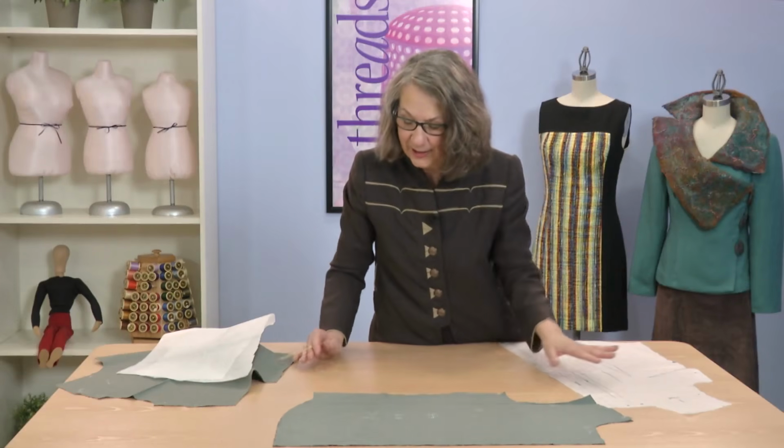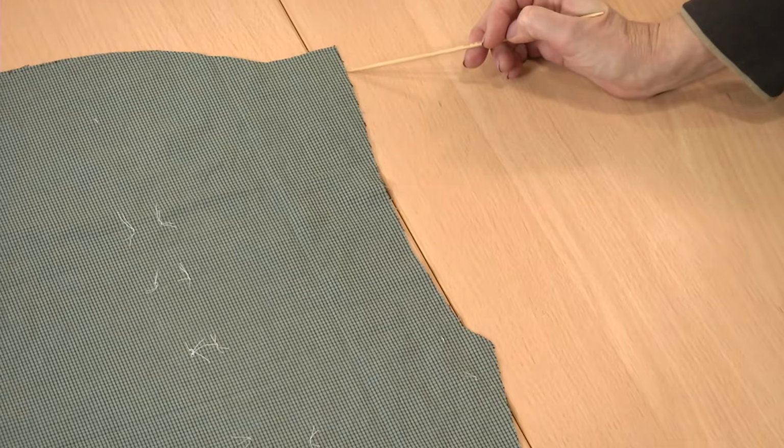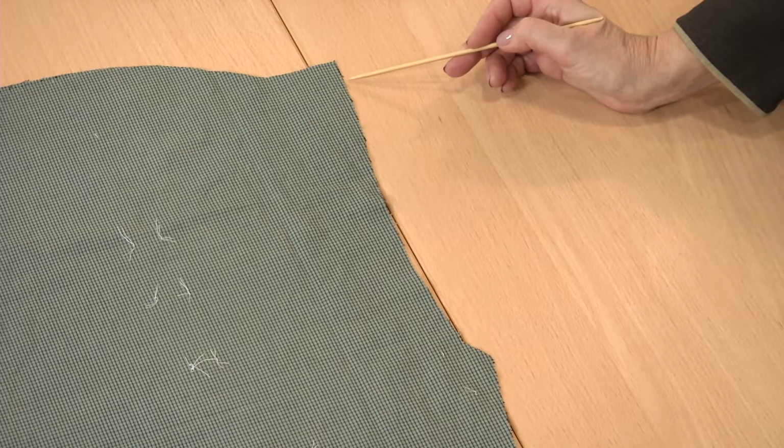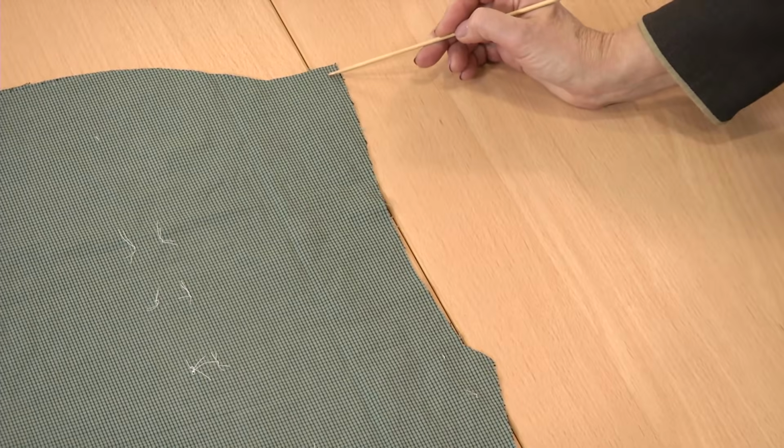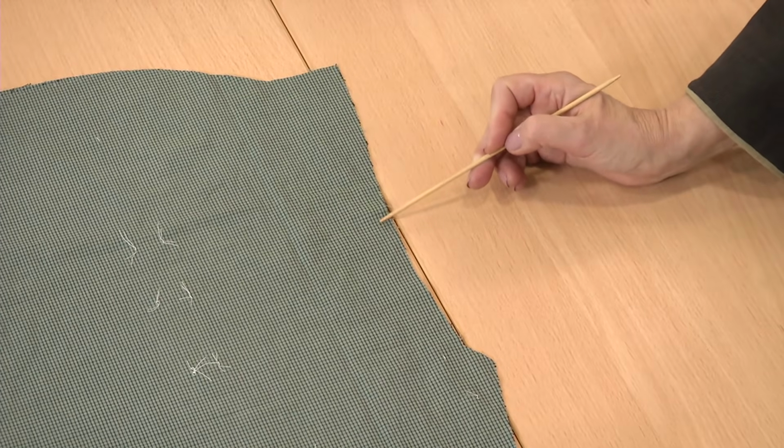Now, the angle on the side seam of this particular blouse, you'll notice is fairly steep, and I will most likely also stay stitch the side seam here, at least up to the point where it straightens out.